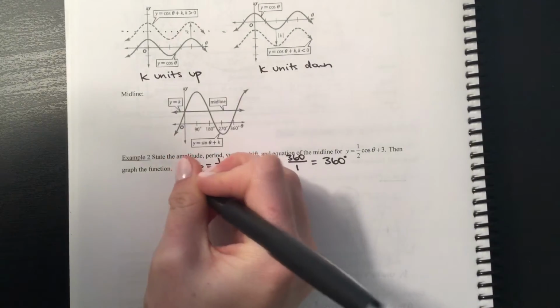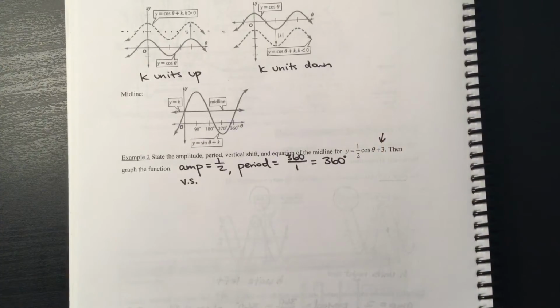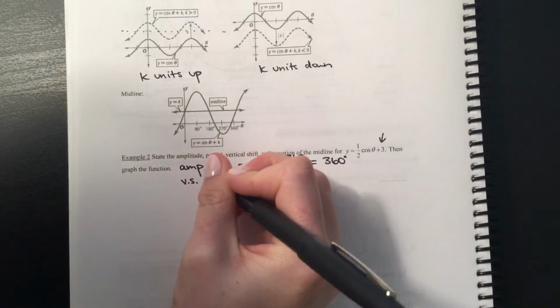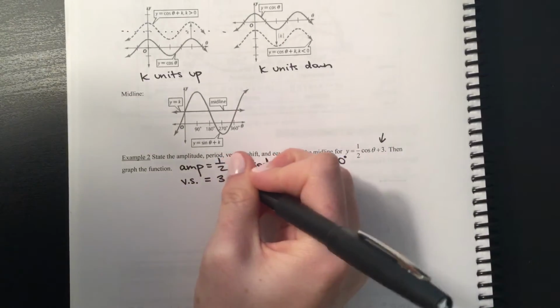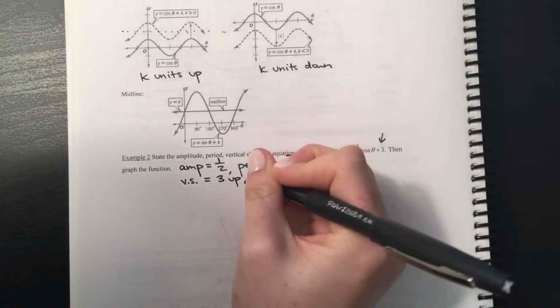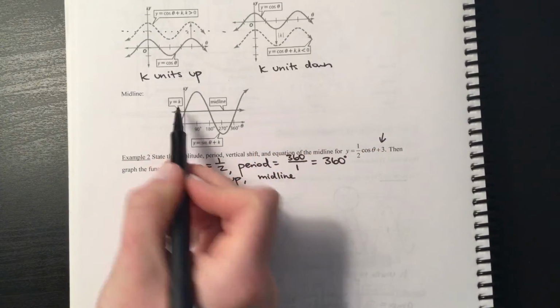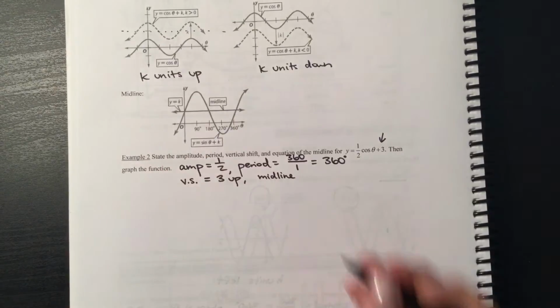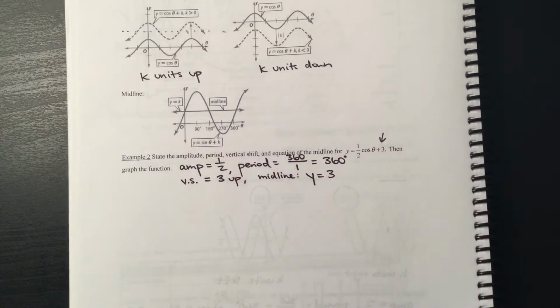We have our vertical shifts. Vertical shift either goes up and down, and it does exactly what it looks like it's going to do. So that means we go up 3 units. So a vertical shift of positive 3 means we're going up. And then the new equation for the midline. All right, so the midline, see how this is a y equals equation? Y equals equations are always horizontal lines. So for us, it's going to be y equals 3. So we start by plotting the midline.